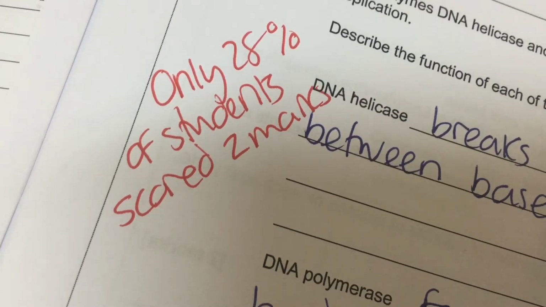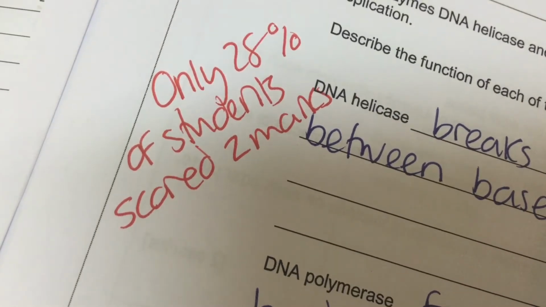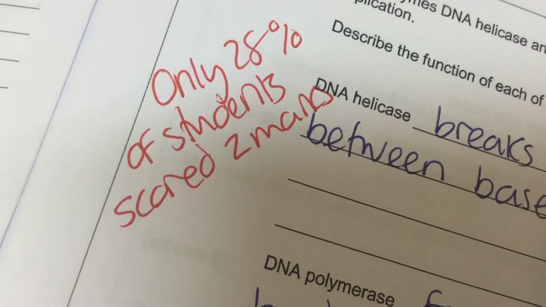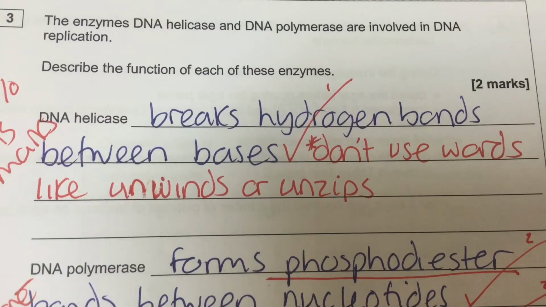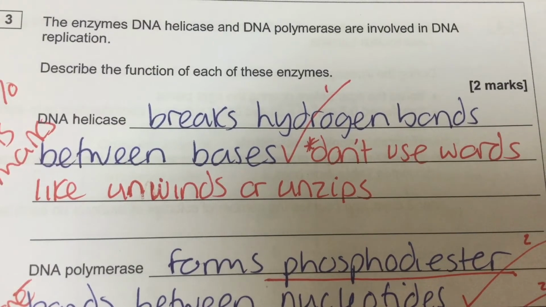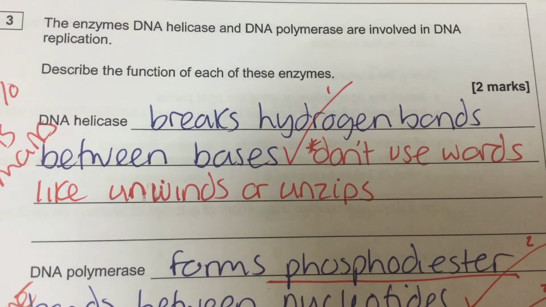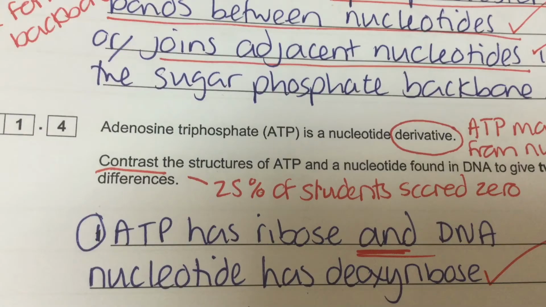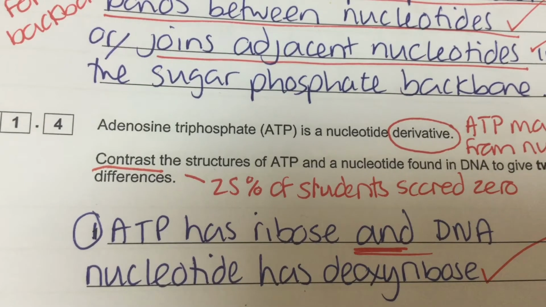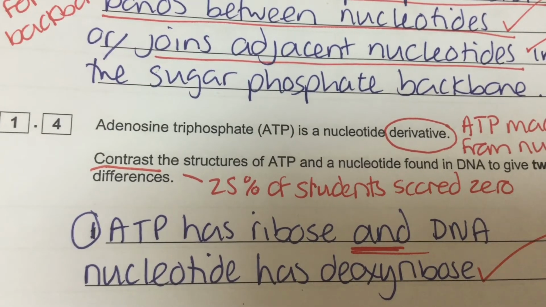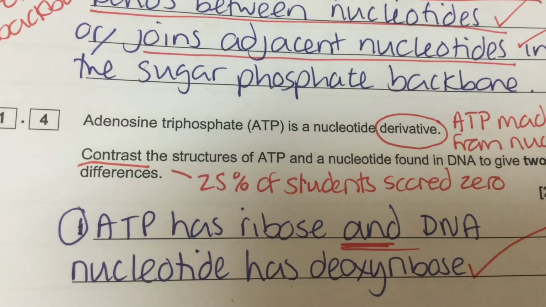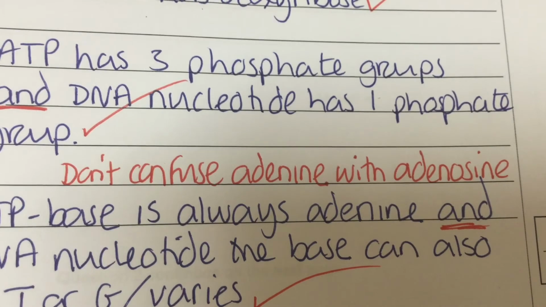Well, as only 28% of students scored both marks for question 1, part 3, because they either used words like unwind or unzipped, or they just weren't explicitly clear about the sugar phosphate backbone or if the bonds existed between bases. Use proper A-level vocabulary, which of course unwind and unzip isn't. My next top tip goes back to the word contrast, which is our command word for that question. If you're answering a contrast question, then we need to be saying and comparing 2 sides of the statement.